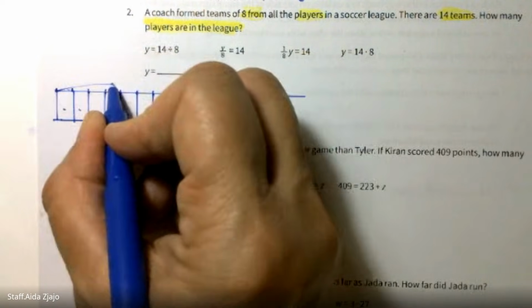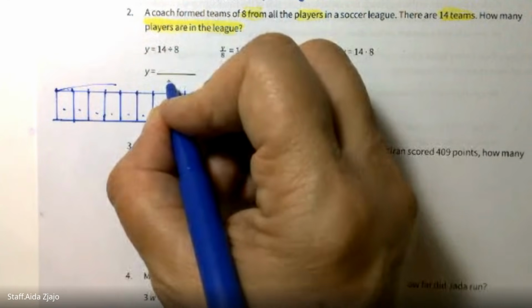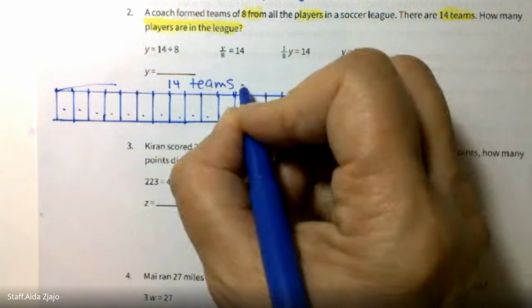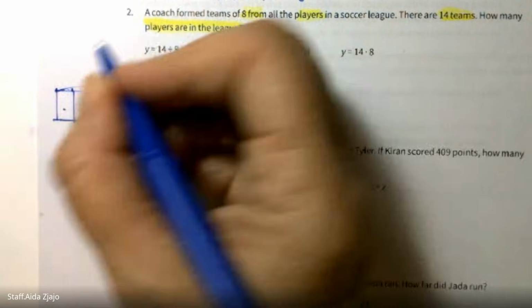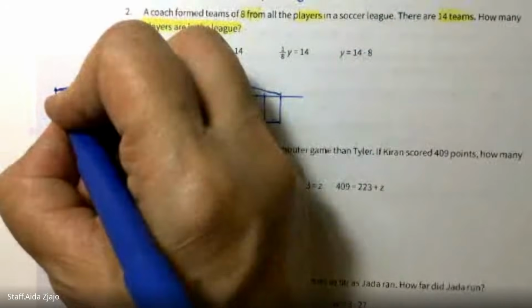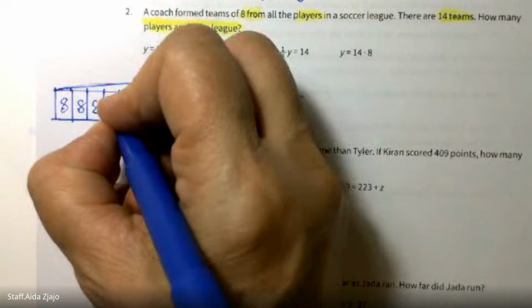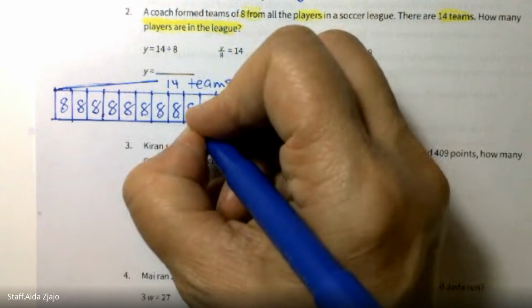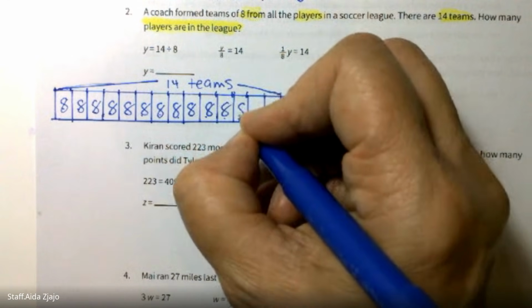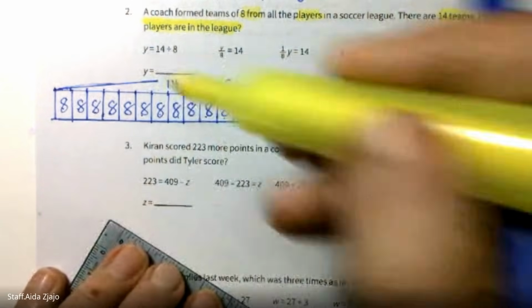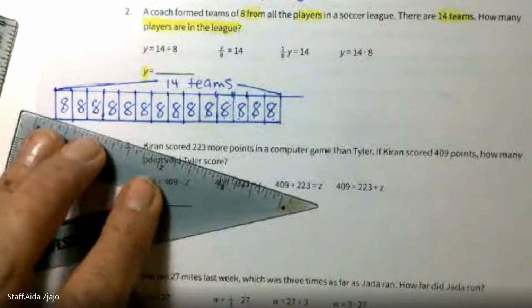So we have 14 teams, and each team has 8 players. The question is y, which we don't know.